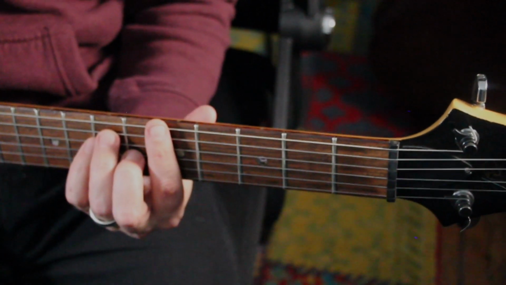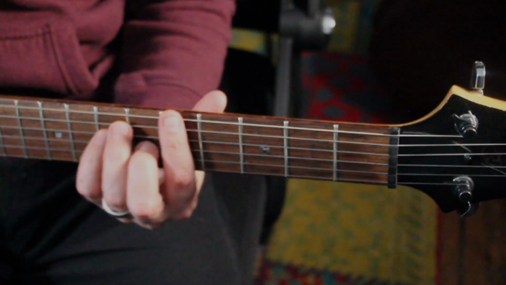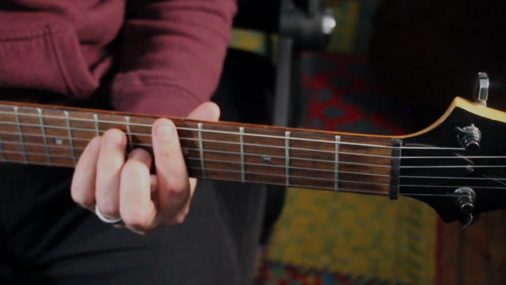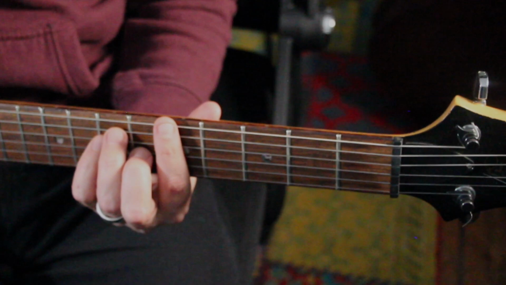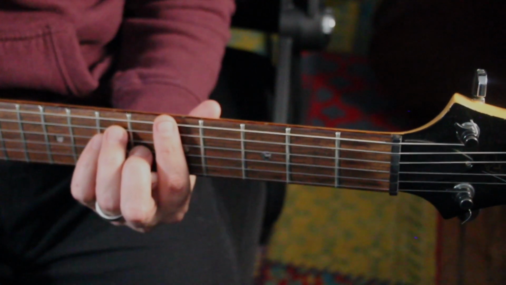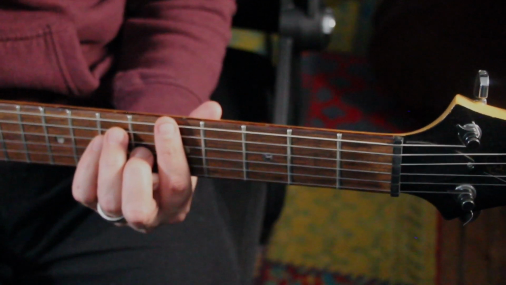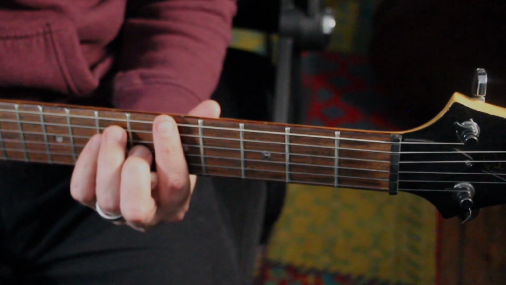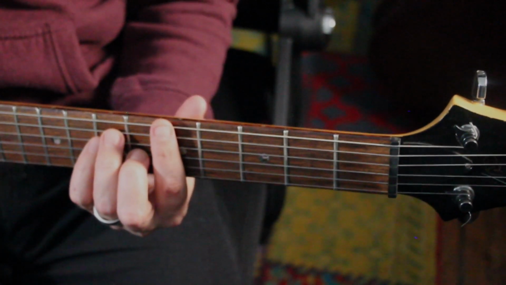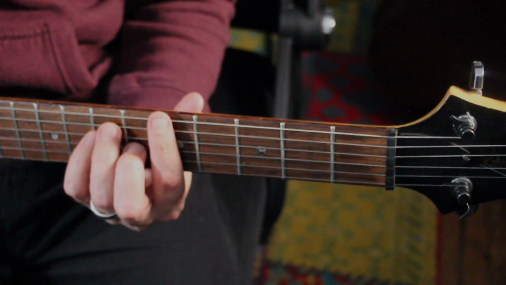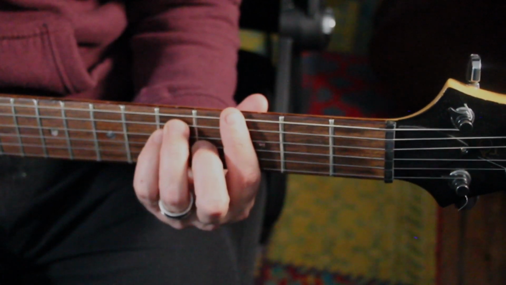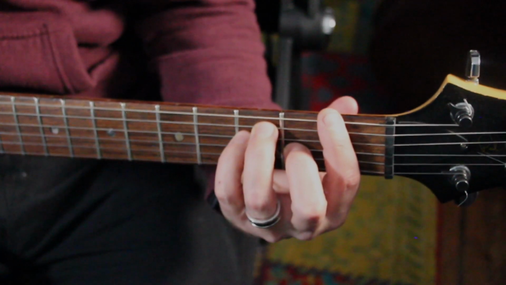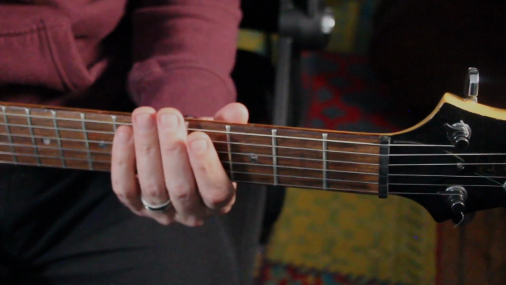Now, my guitar volume's not very loud here, so you mightn't be able to hear that. But if I was playing through a loud amp, and particularly if I've got any overdrive or distortion on it, that sound might start to cause a problem. So what I'm doing here is I'm just lifting my fingers off slightly as I shift.